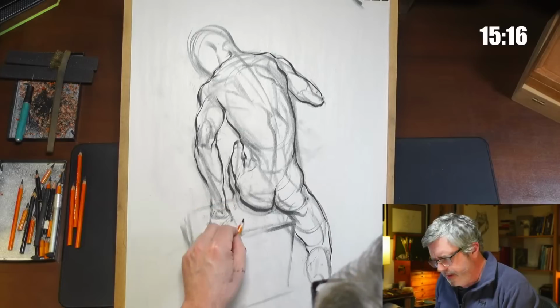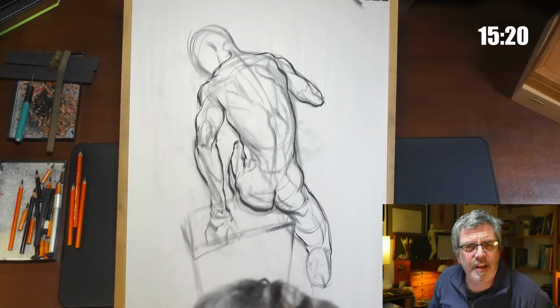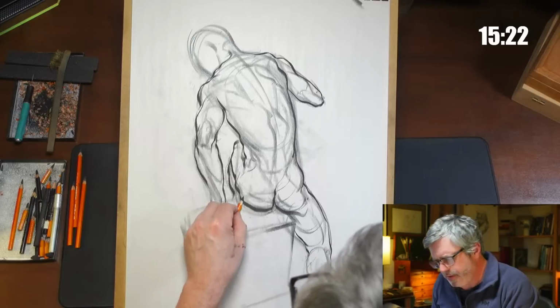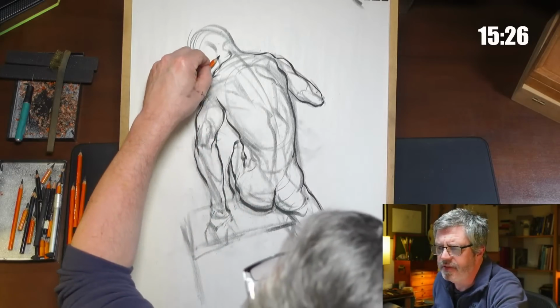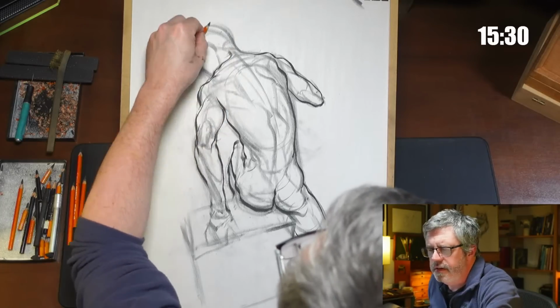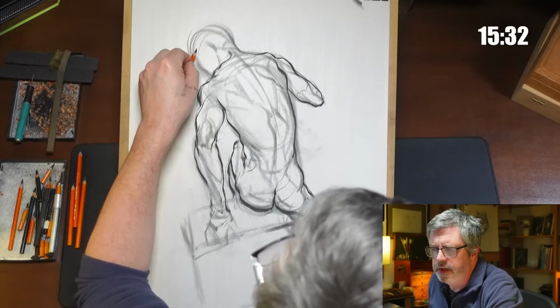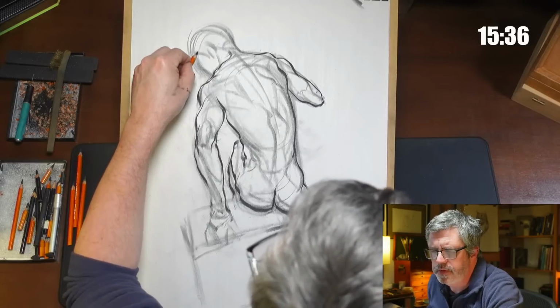Not crazy about this area in general. It's kind of awkward in the reference too, but I don't feel like I did it any favors. It's the day that's in it. I guess I just can't draw today, which is fine. Happens.